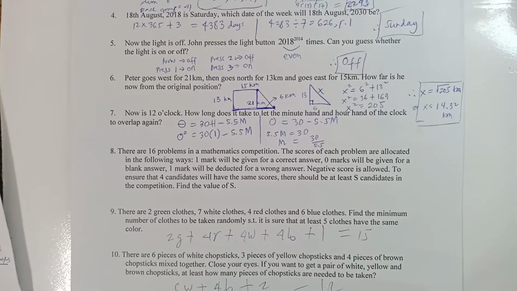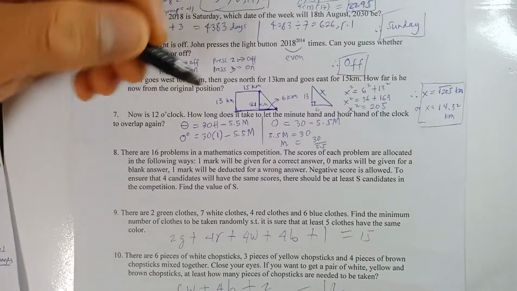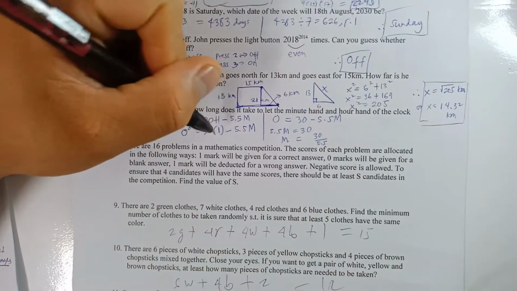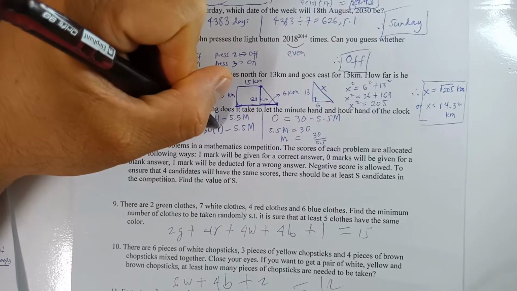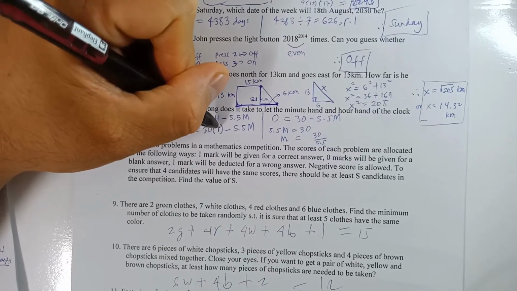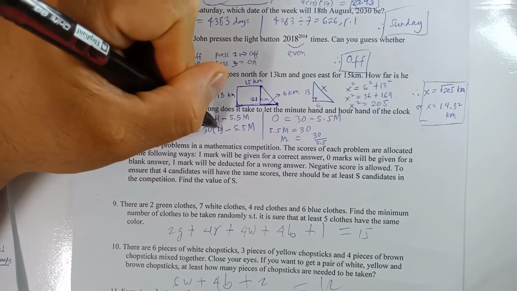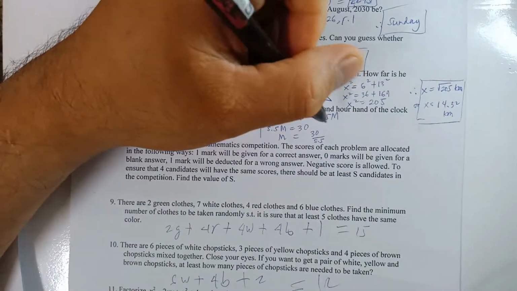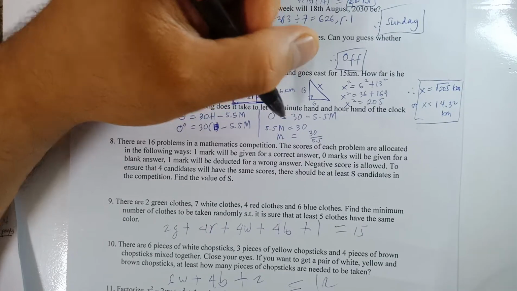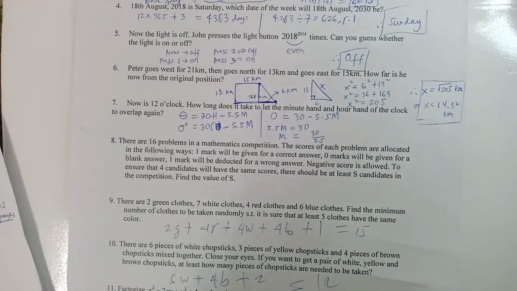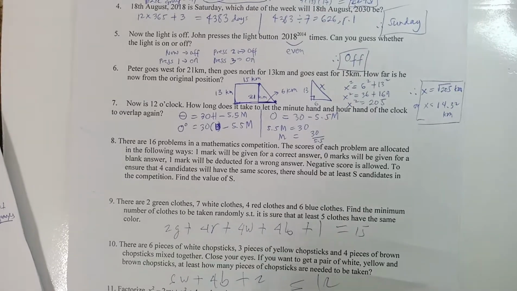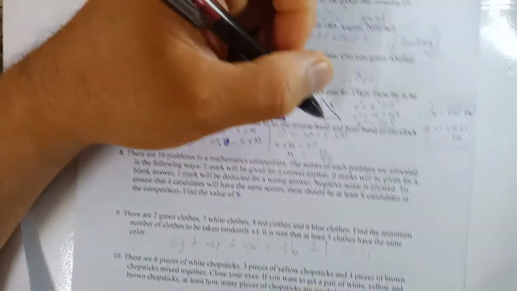Wait, I'm sorry, I am mistaken here. After 12 o'clock, we are going to use the hour 13, not 1, okay? 1 p.m. will be 13. So the hour value must be 13. So this must be 30 times 13, which is equal to 360.